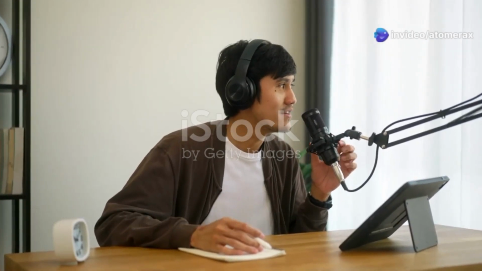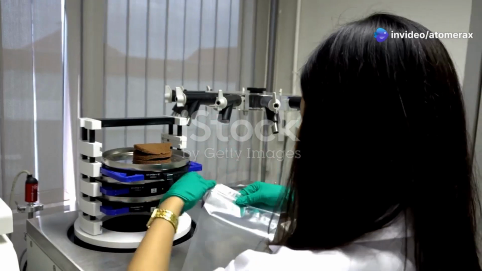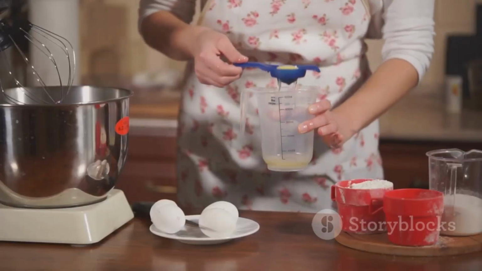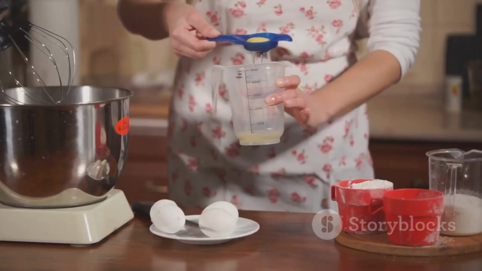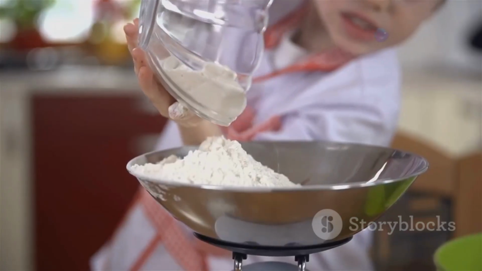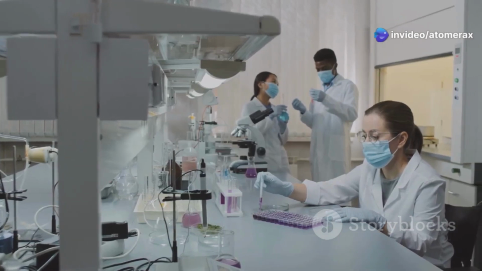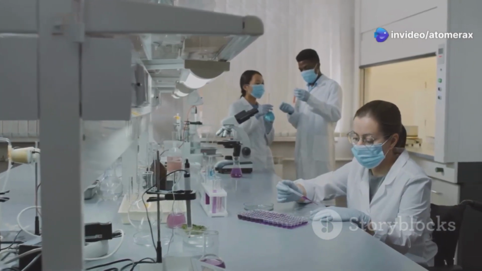Hey there, science fans! Today, we're diving into the fascinating world of significant figures. Imagine you're baking a cake. You wouldn't just throw in a handful of flour, right? You'd carefully measure each ingredient to get that perfect texture and taste. Well, in the world of science and engineering, precision is just as critical.